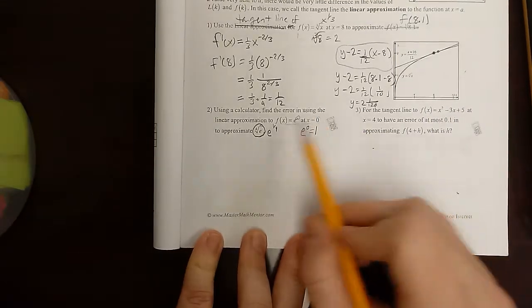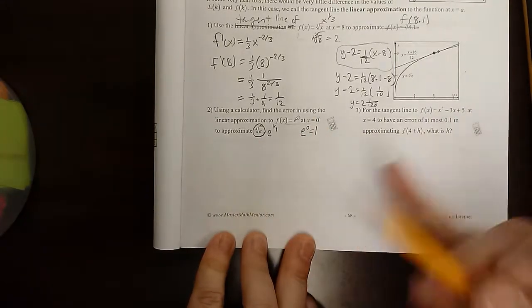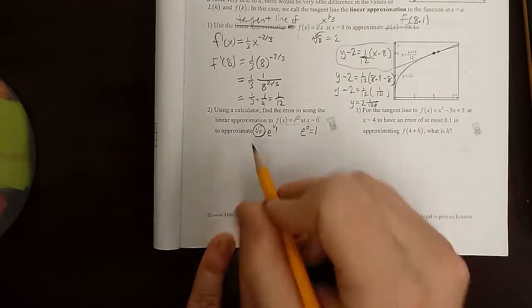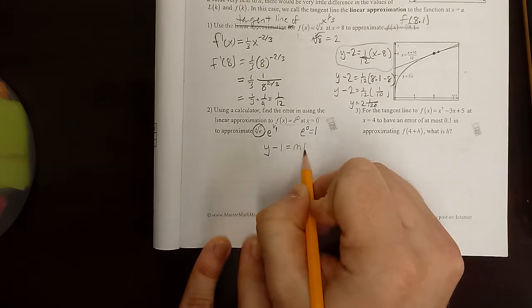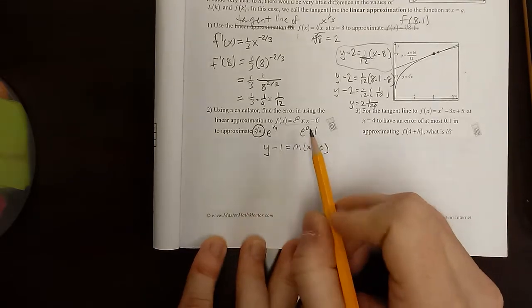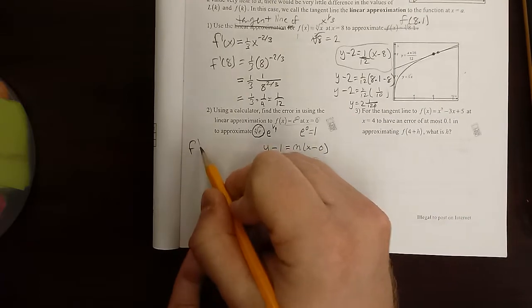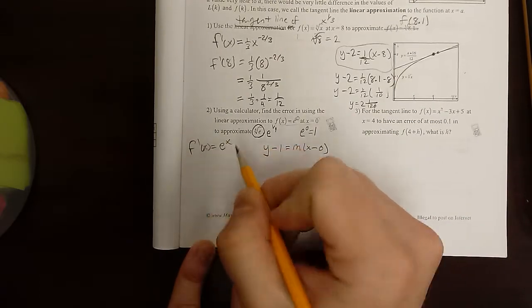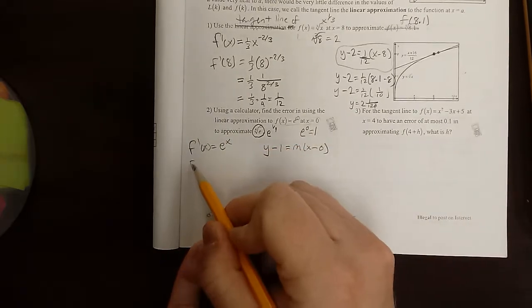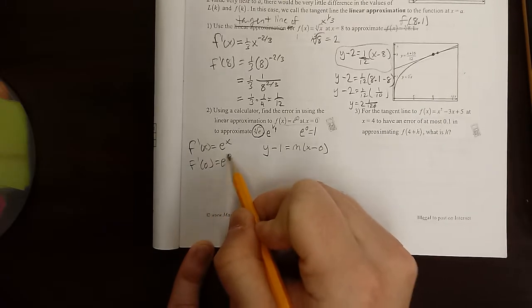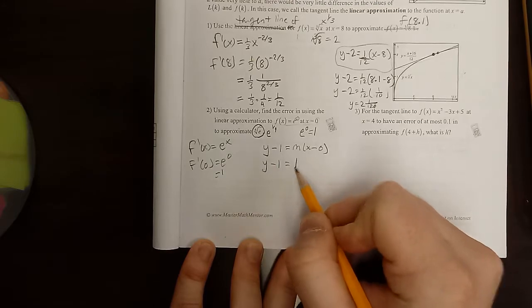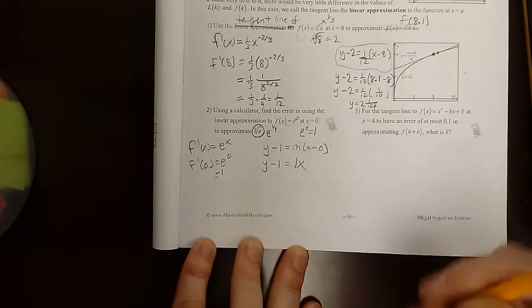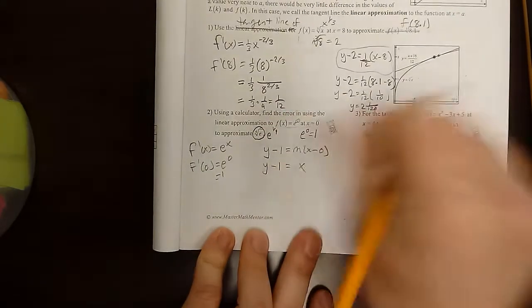So in this case, if I want the linear approximation, all I need to do is use the tangent line. My y value was 1, and then m times x minus 0. The derivative of e to the x is e to the x. So f prime of 0 is just e to the 0, which is just 1. So it's y minus 1 is equal to 1 times x minus 0. So y minus 1 is equal to x.